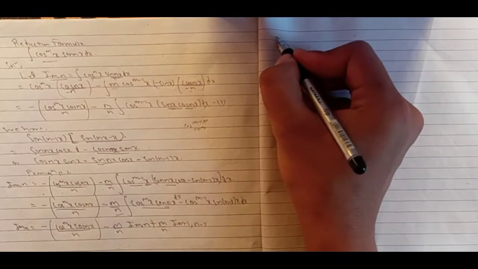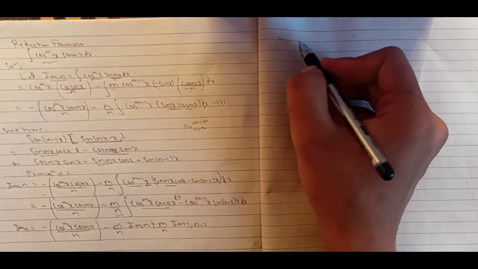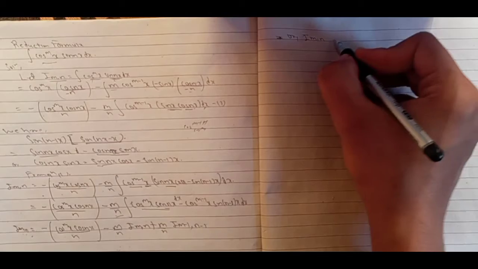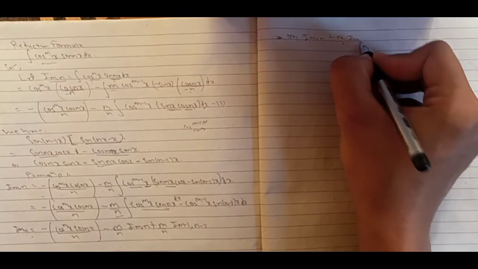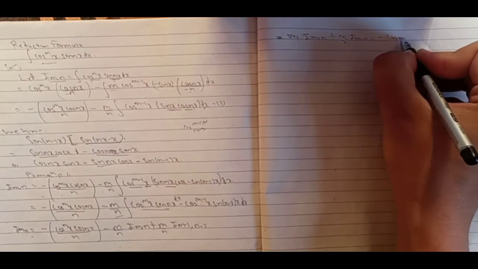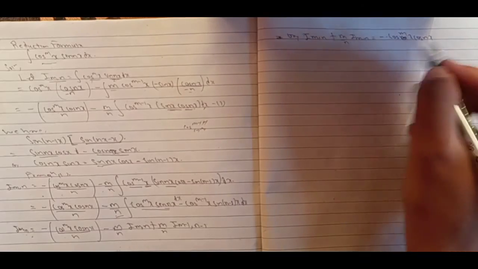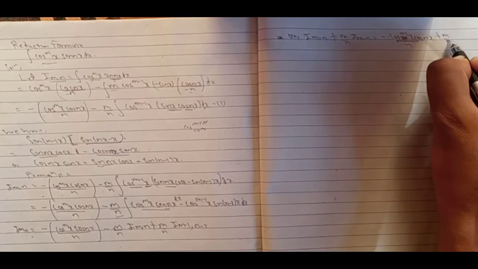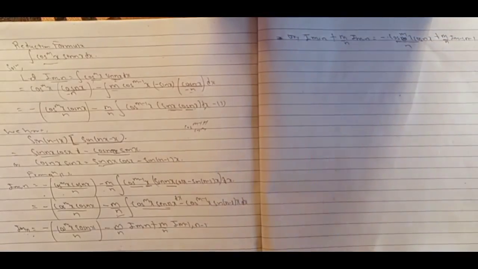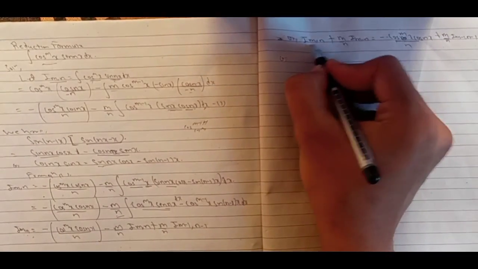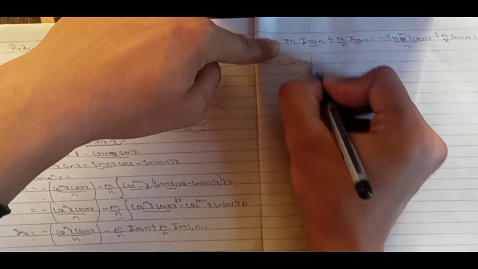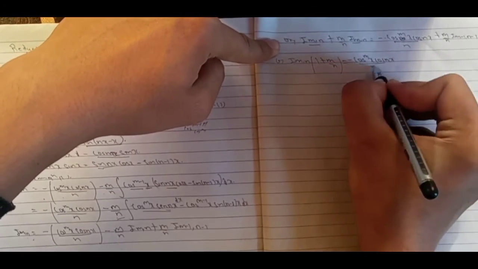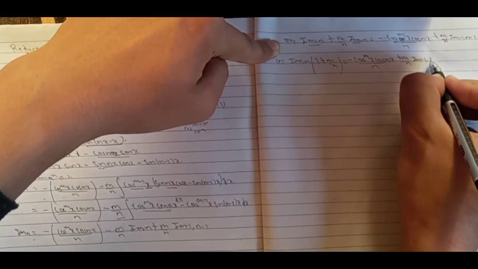So again we take this term here: I(m,n) plus m by n I(m,n) equals minus cos^m x cos nx by n plus m by n I(m-1,n-1). So we'll take I(m,n) common, and here remains one plus m by n, equals minus cos^m x cos nx by n plus m by n I(m-1,n-1).